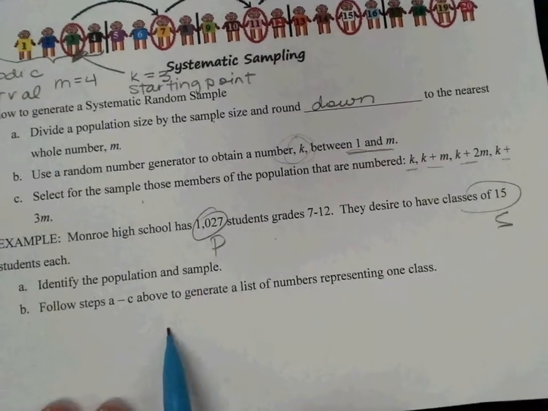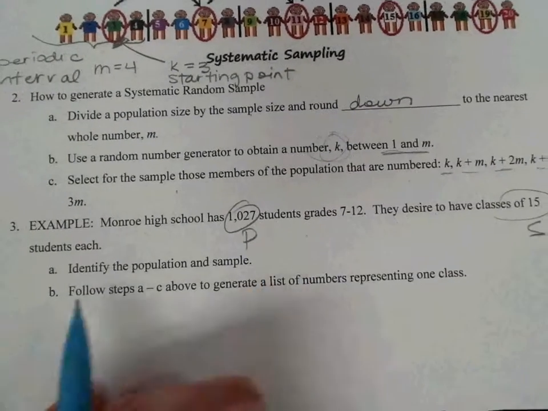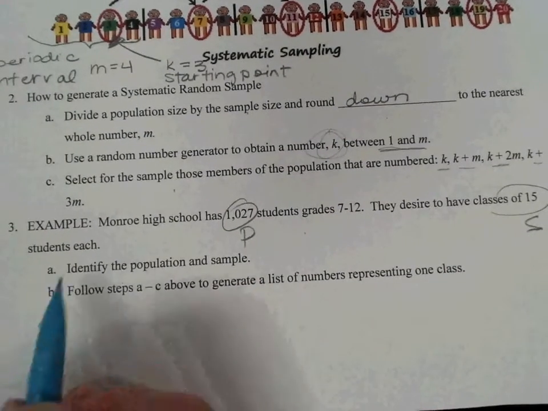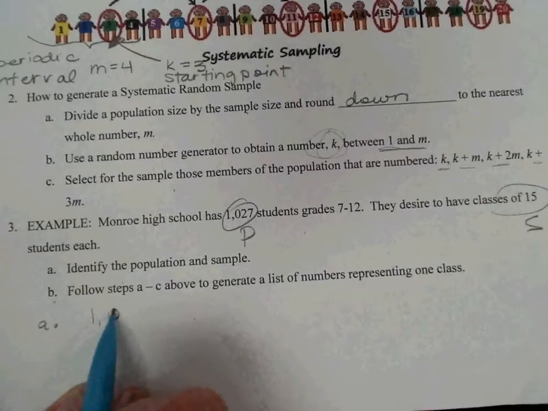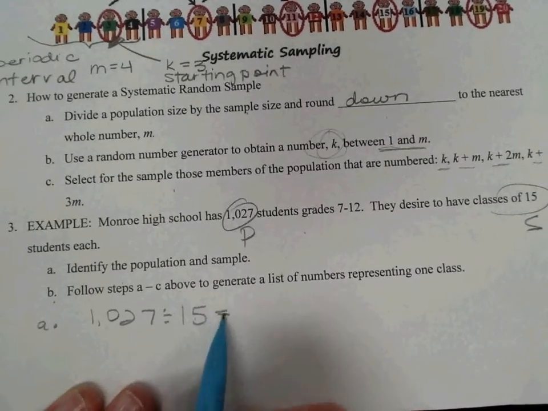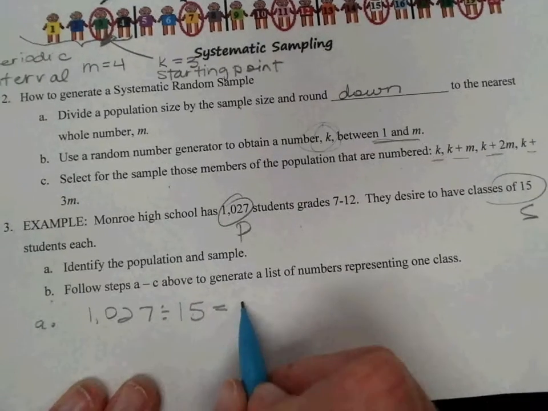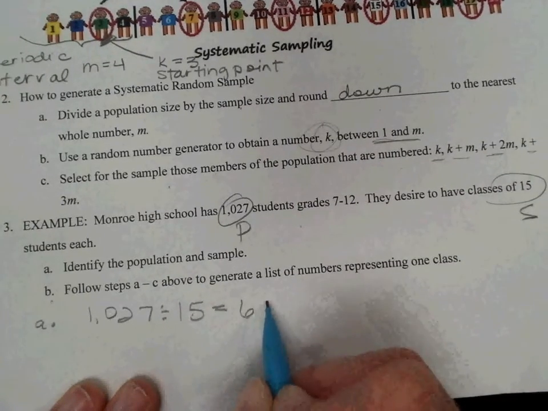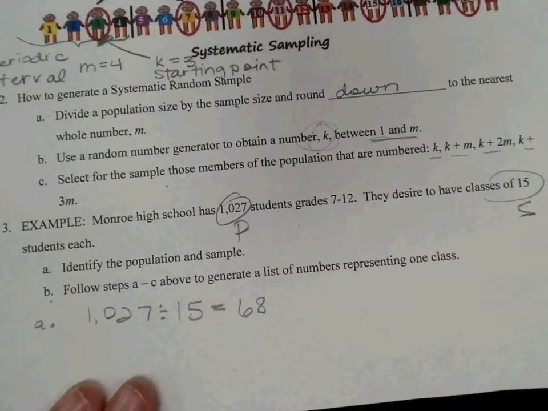And then to follow steps A to C above, so step A, divide the population, 1,027, by our sample size, 15, and that is 68.47, so we just rounded to 68.